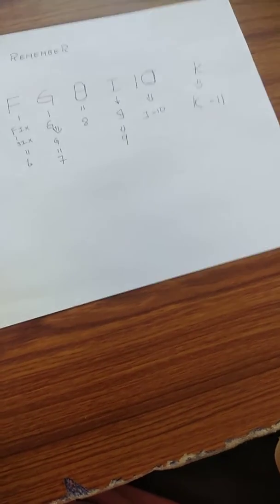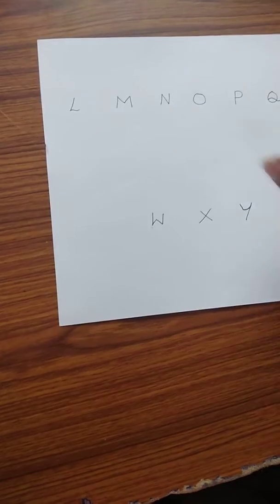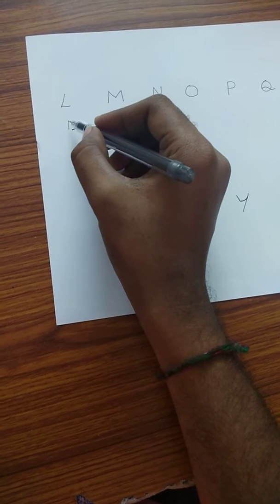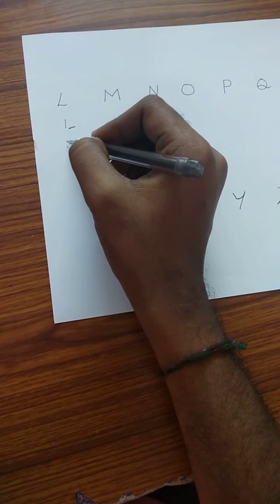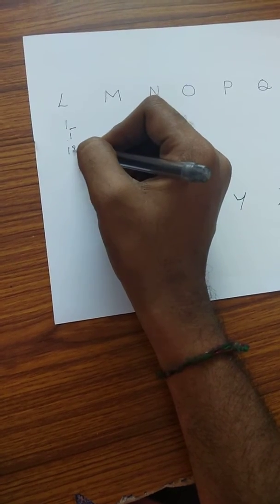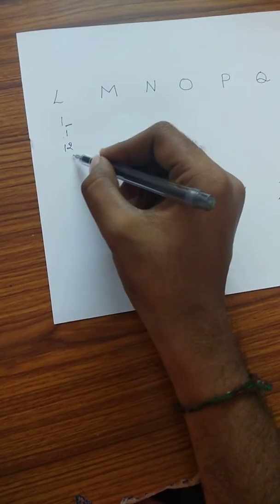After that, L. If you separate these two lines of L, we have two lines. One line, write it as 1, and adding 1 plus 1, 2, that implies L equal to 12.